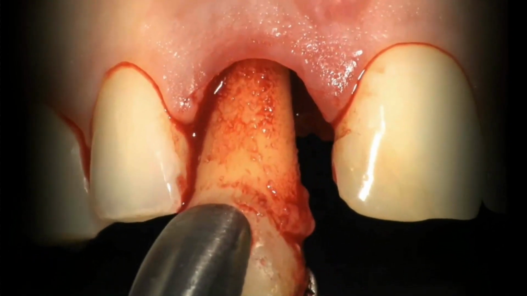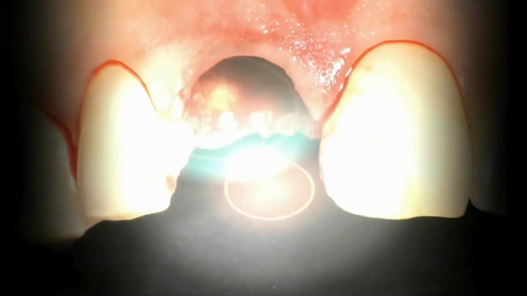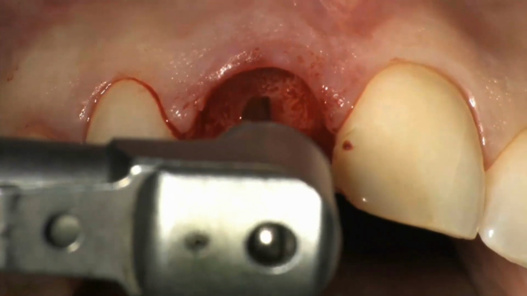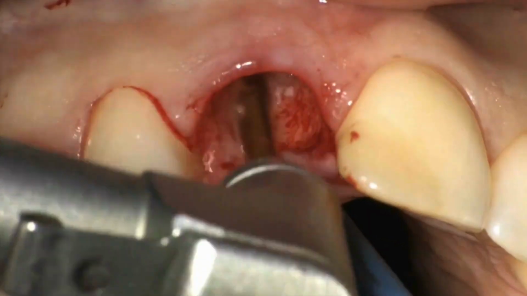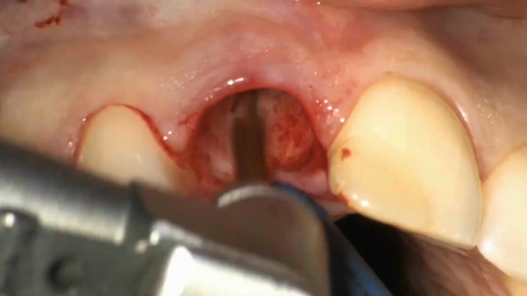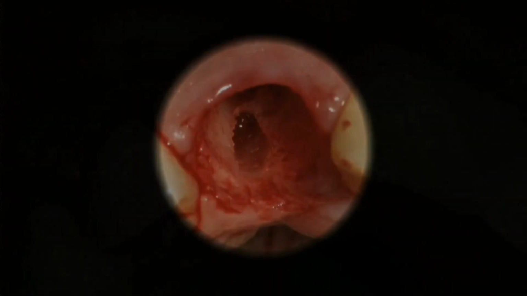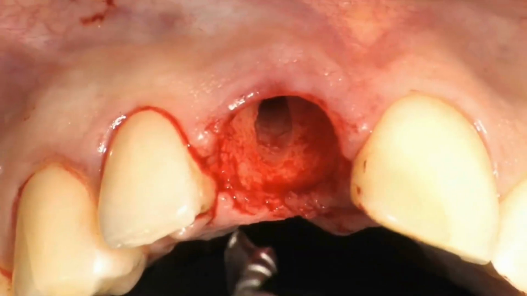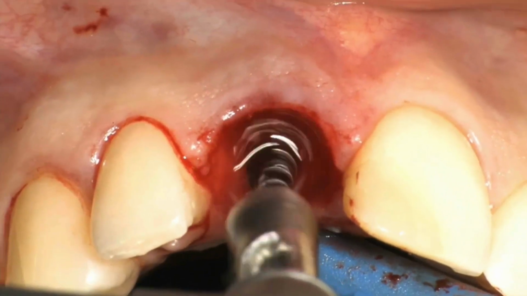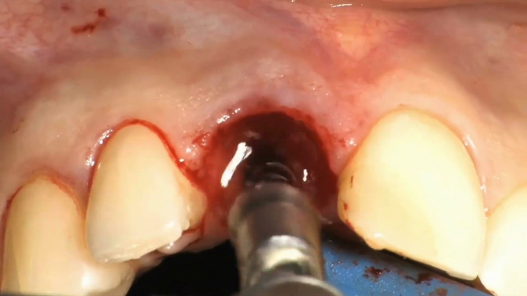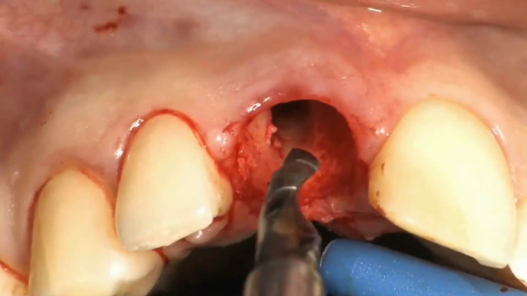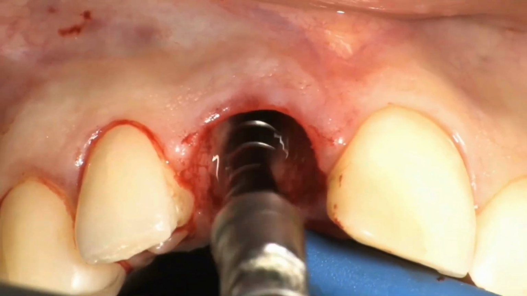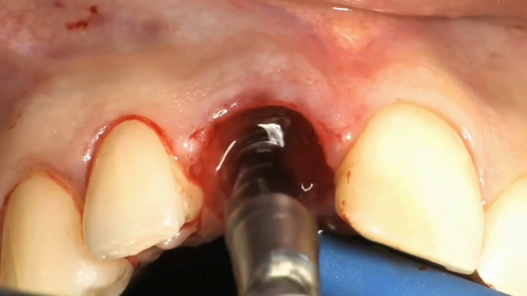We first proceed with a very atraumatic extraction. Then we're choosing the bone site which is appropriate for implant placement, and we're also making sure that the buccal plate is intact. You see the drilling process. This can be guided. This can be within a digital planning protocol, or it can be a laboratory fabricated acrylic transparent guide with the full contour of the tooth in place.